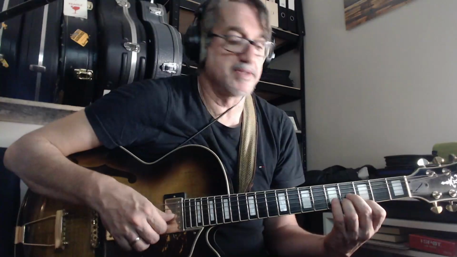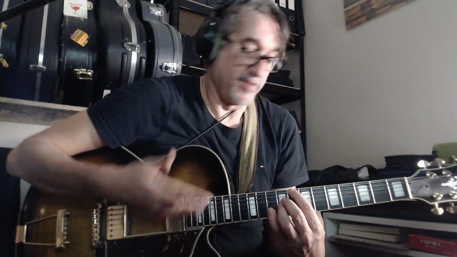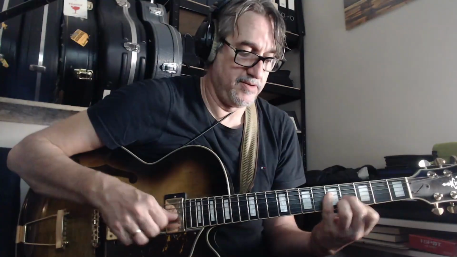So this could be G augmented, but it's also E flat augmented, and it's also B augmented. So at that point, again, I could do this, or, if I want to go even higher on the neck, this.